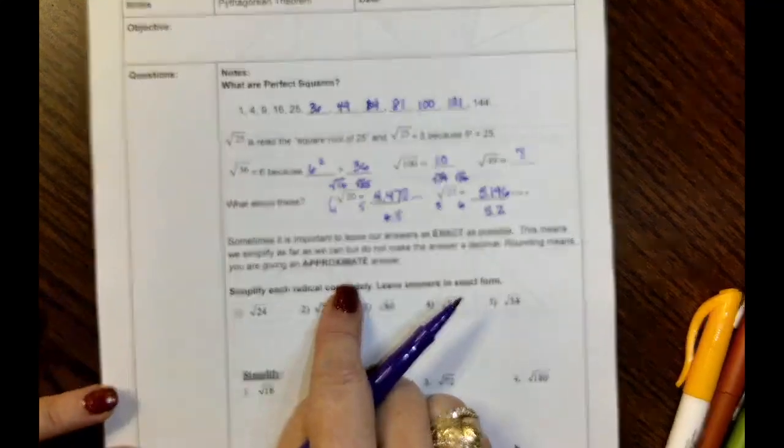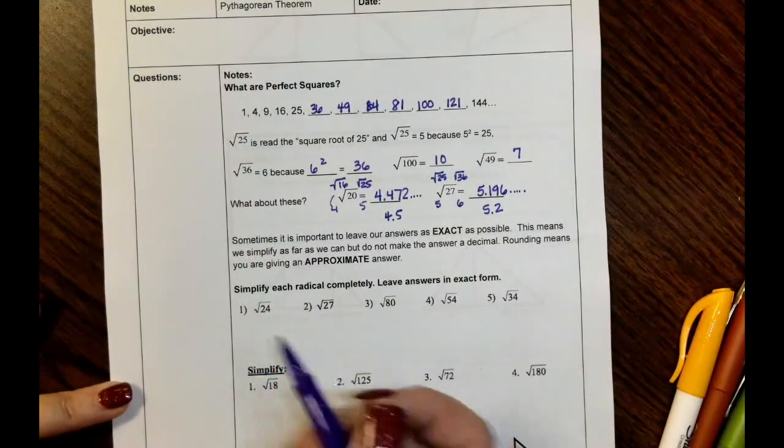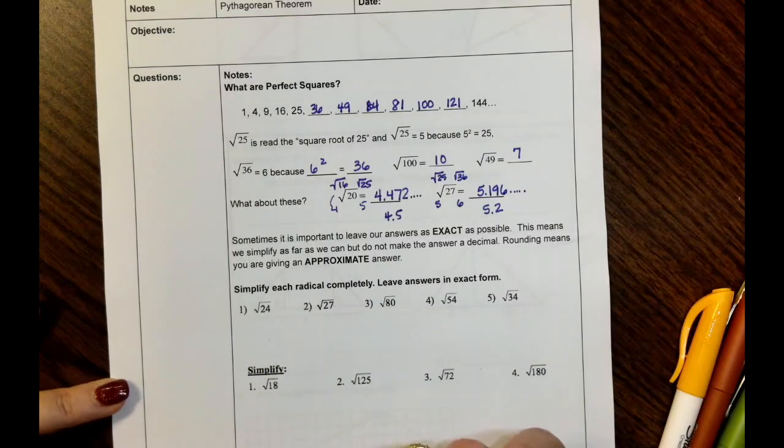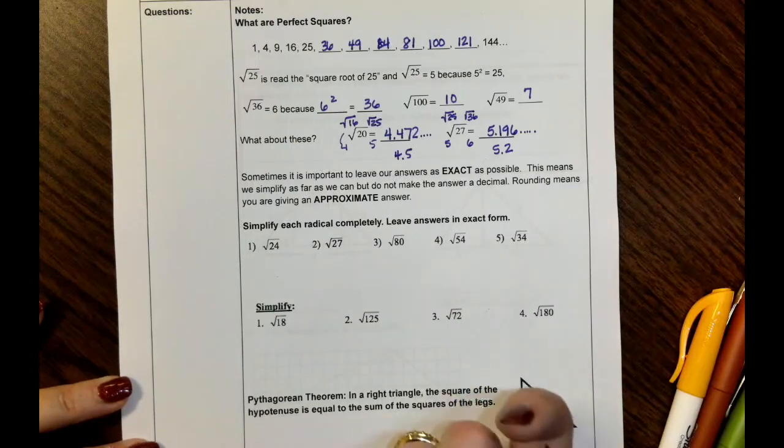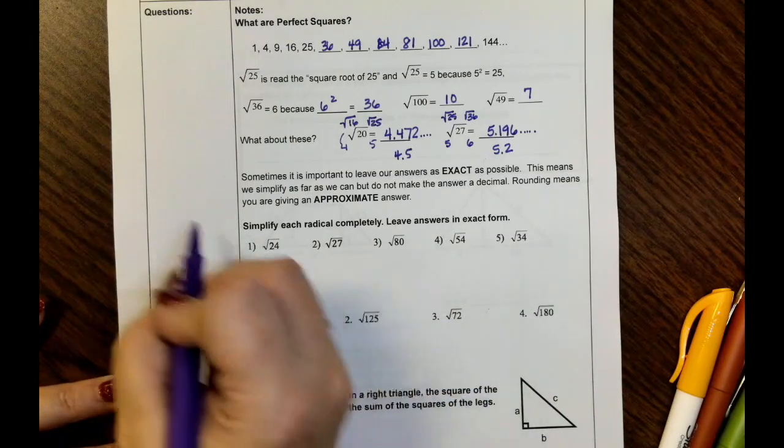So in order to do that, we're going to simplify the radical. There are two ways to do it. You can use perfect squares or you can use factor trees. And I'll show you both ways. I personally prefer perfect squares. I think they're shorter, but I'll show you both ways.